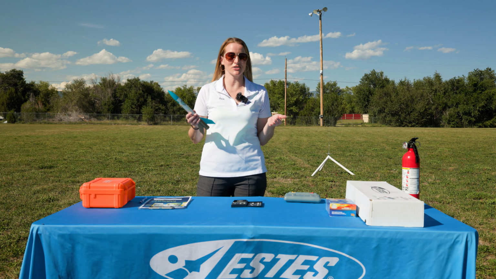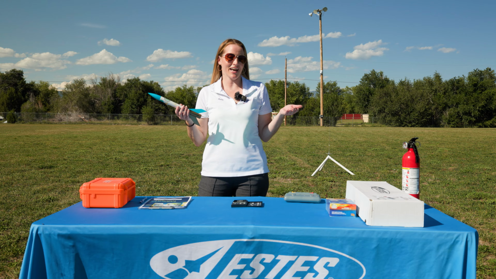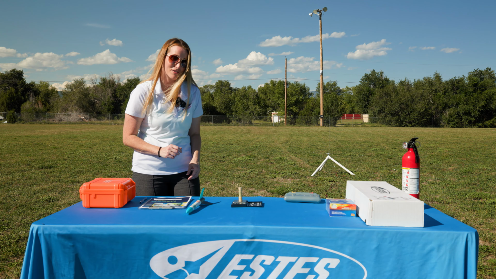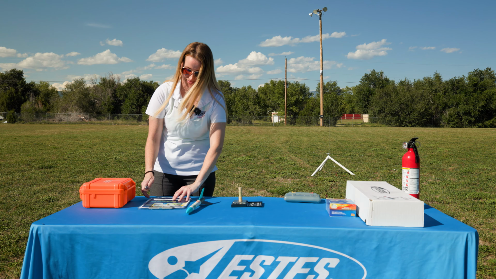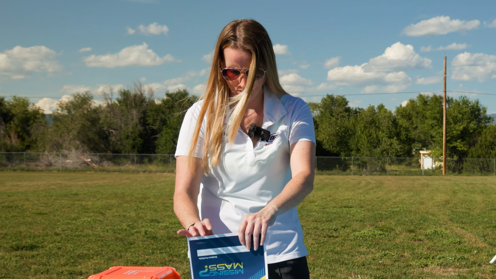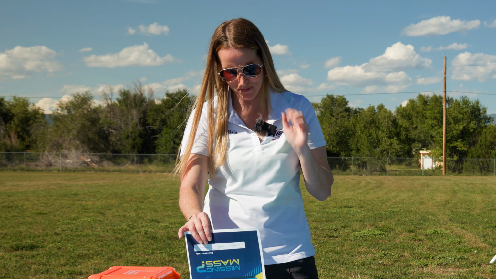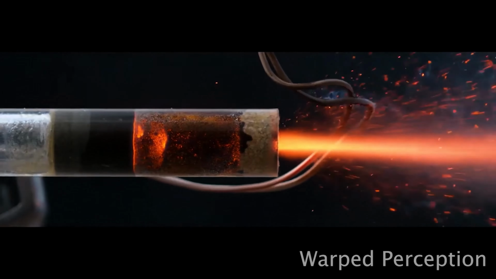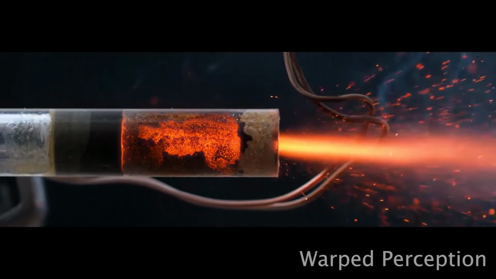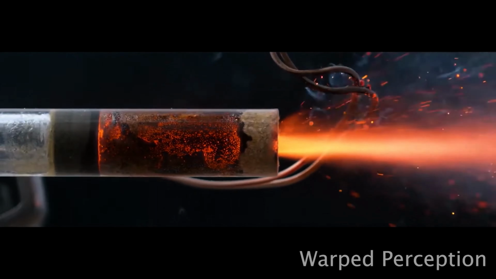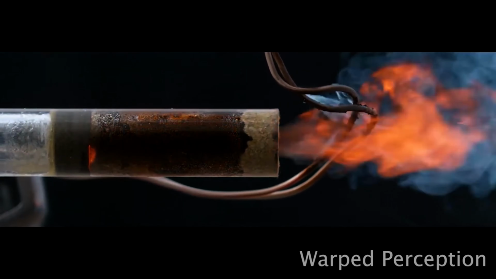Now it's time to measure the mass of the engine after launch. We have 10.45 grams. Those numbers are not the same. What happened? We lost 8.4 grams. When the fuel changed from a solid to a gas, the exhaust that came out and what's left of our engine had the same total mass that we started with.